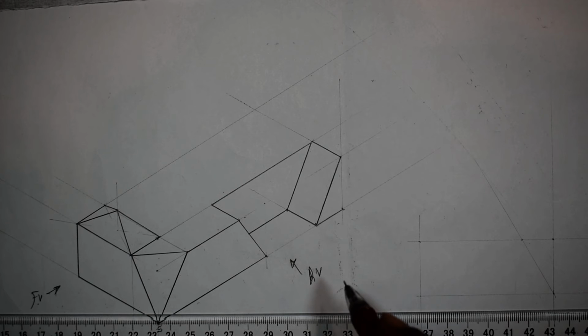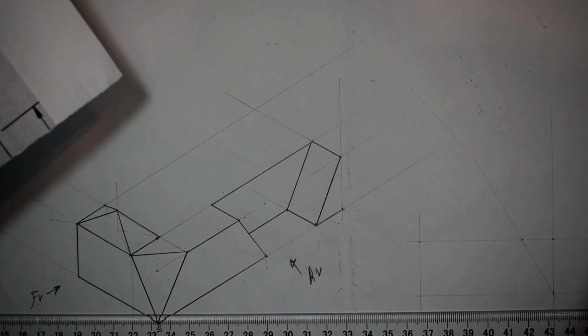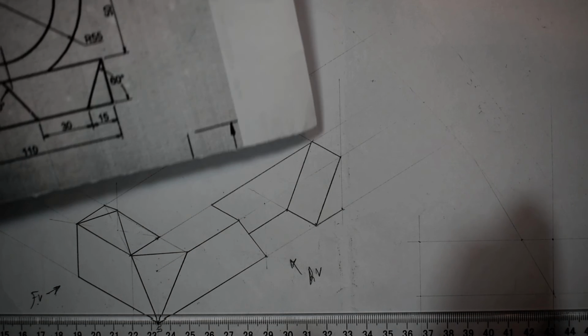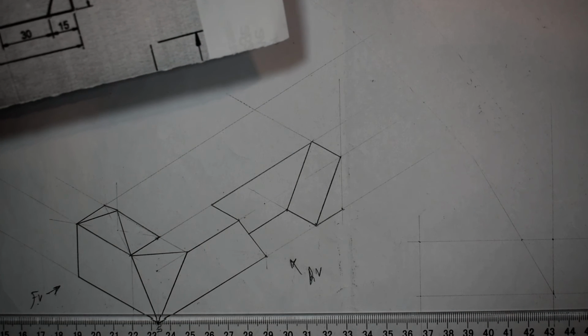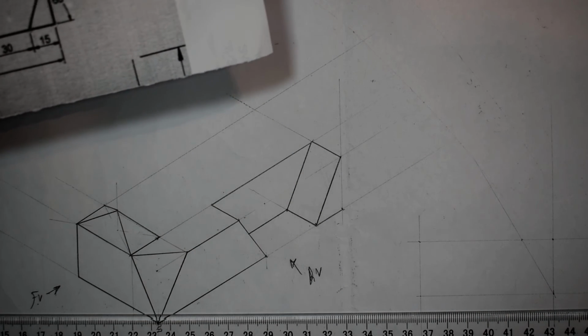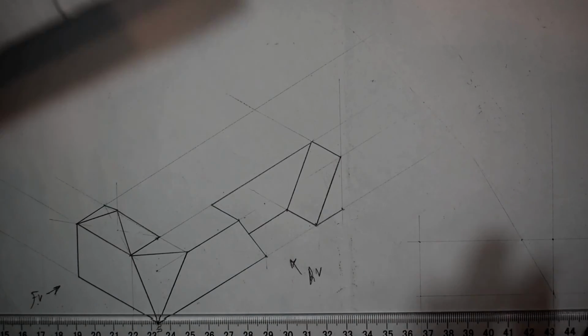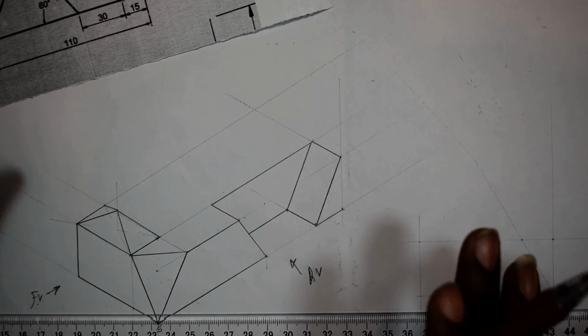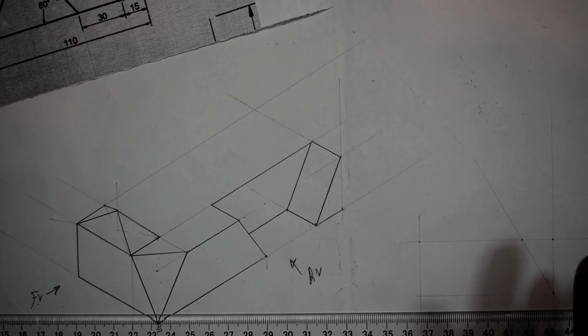So let's continue. So now we're getting to the interesting part. So you have to be very careful here, but I'd expect a majority of learners or students to reach this extent. You understand?